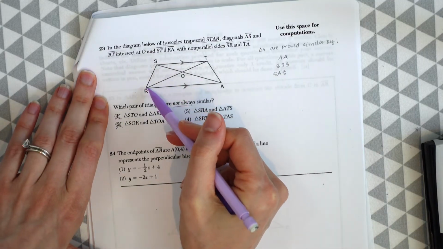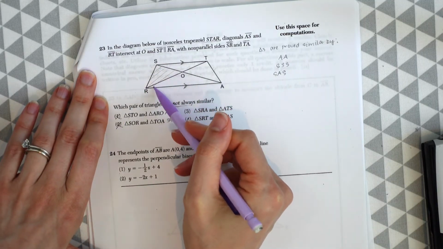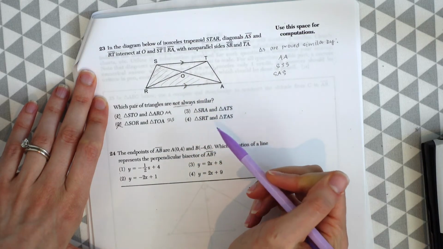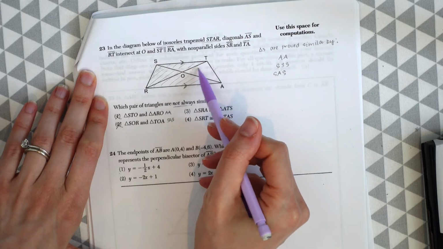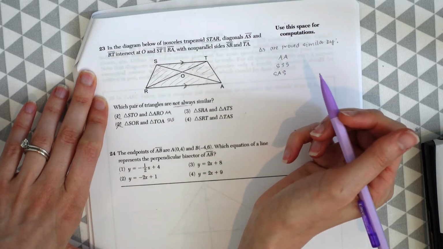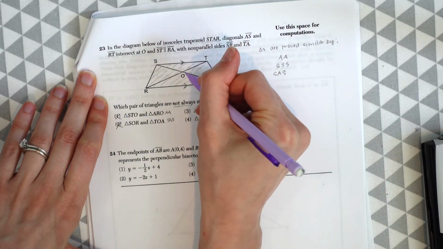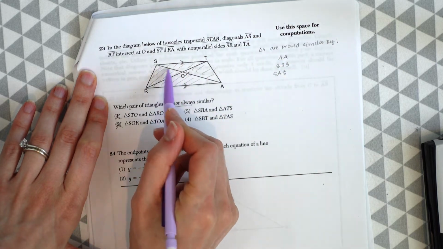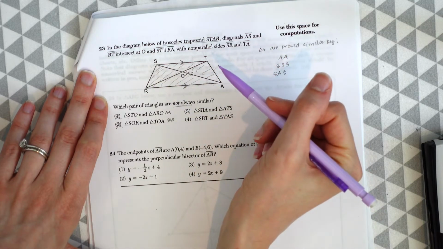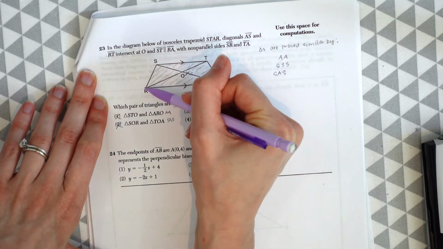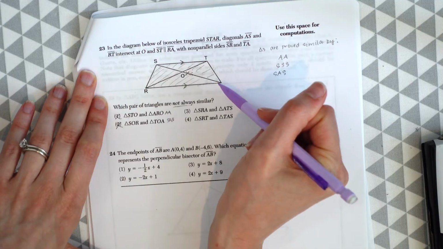Triangle SRA, so this in here, is that congruent to triangle ATS over here? So let's see what they have in common. Right away we have this reflexive line that they're sharing, this long side, so they have one side that's equal. Their opposite angles are not equal because this isn't a parallelogram, so this is not equal to this.